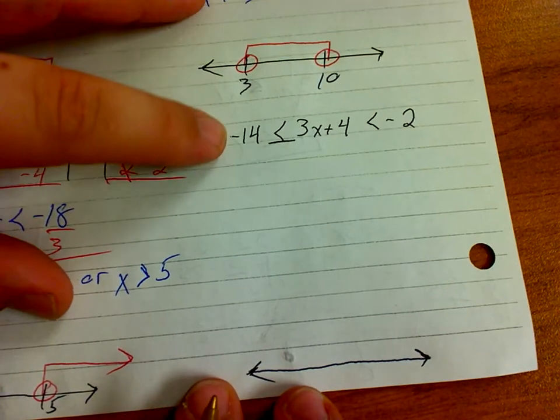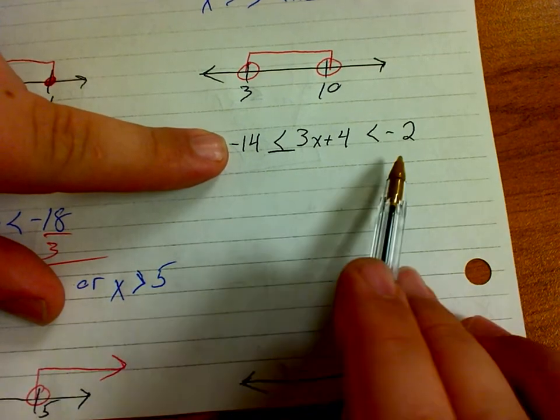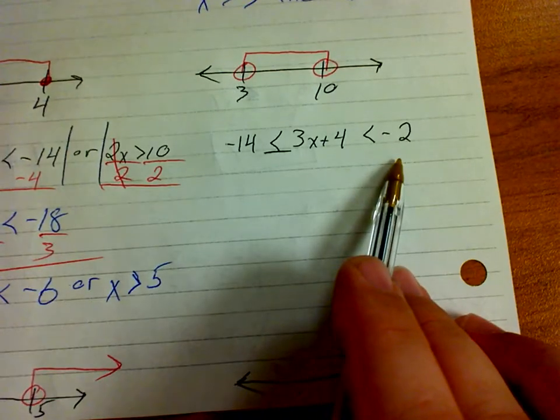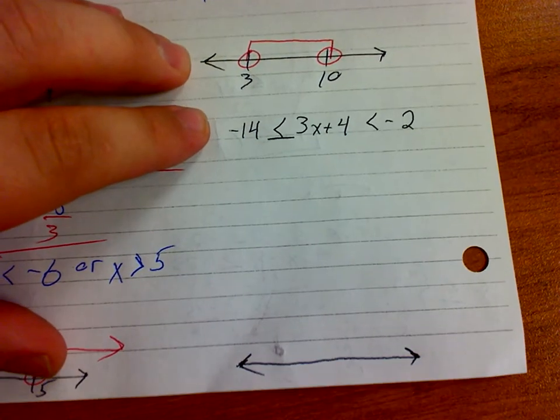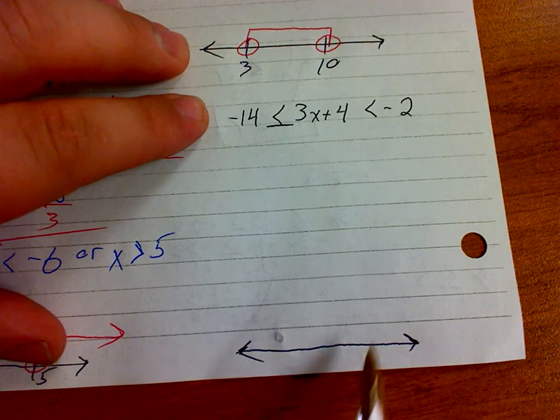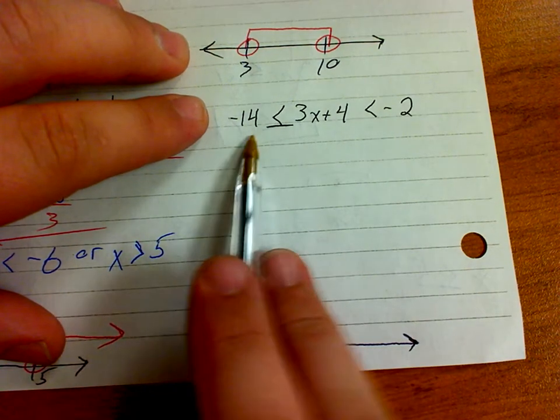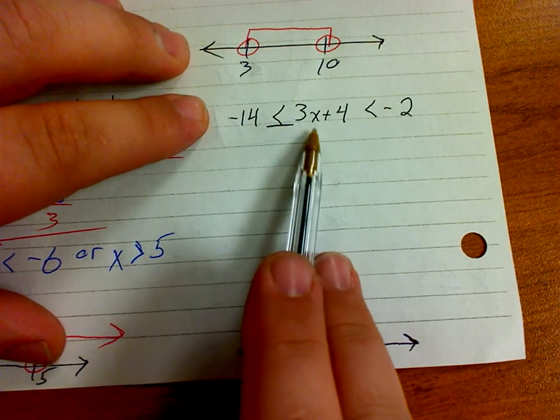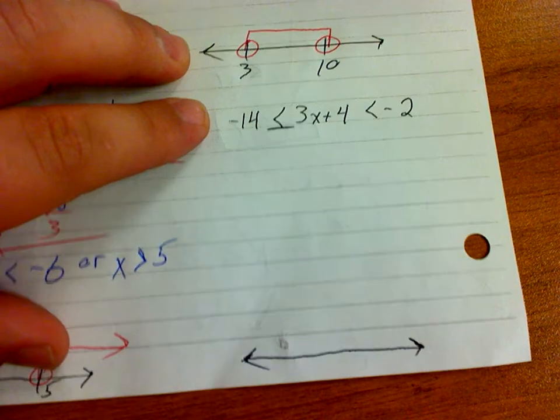Last one, we have another compound inequality written as one statement. So since we do not see the word or in this, we know it's an and statement. So we know we're going to have to plot two numbers and basically connect them together, but it's not going to be negative 14 and negative 2. We have to get the x by itself first.